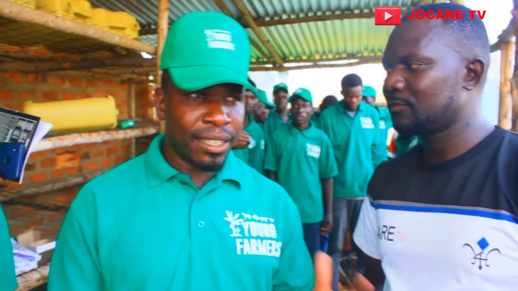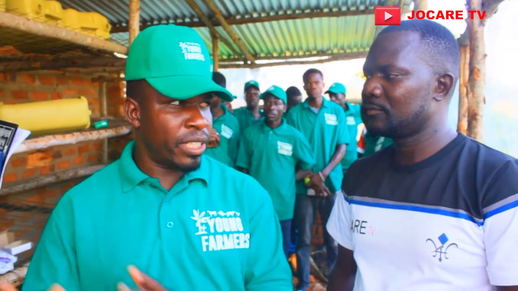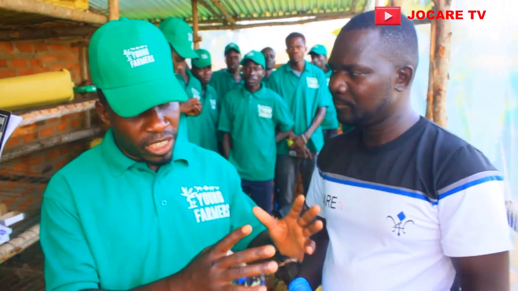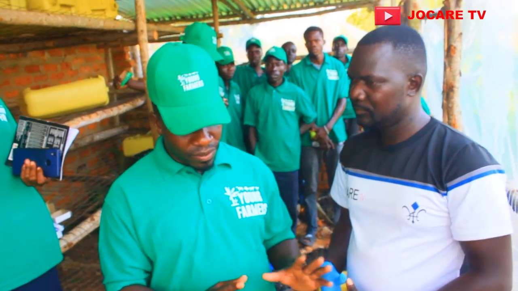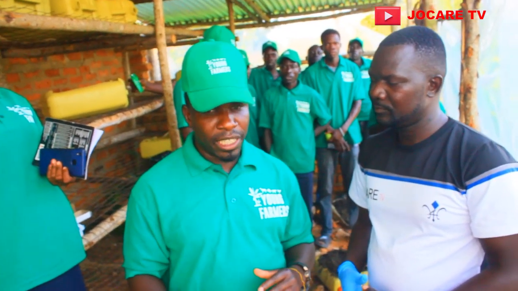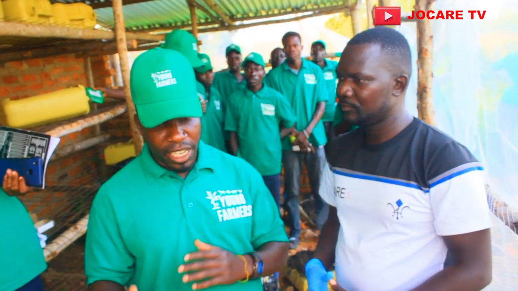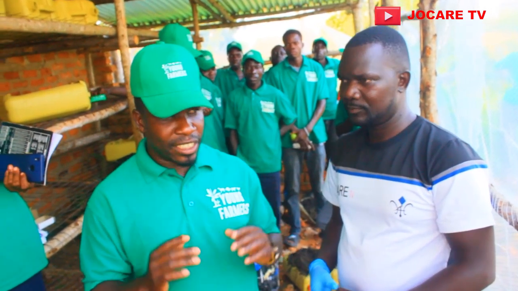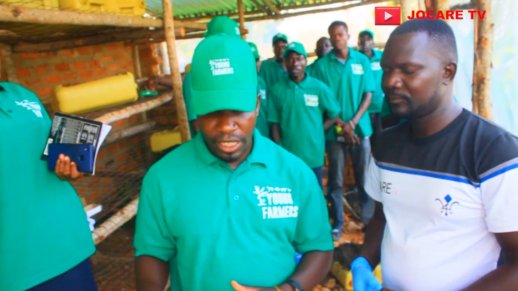First of all, we need land where we can put our project. Because right now we are occupying the Honorable Minister's home for some short time, but when the government comes in and gives us land, we shall vacate here and start our own project at a large scale. Because right now we are doing it at a small scale.